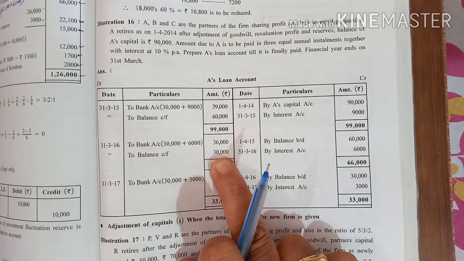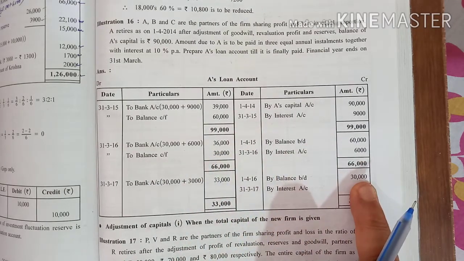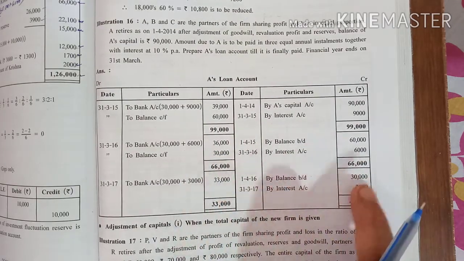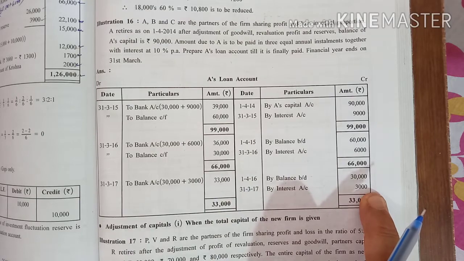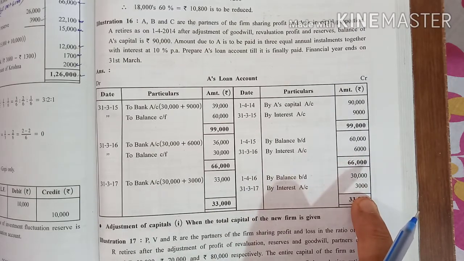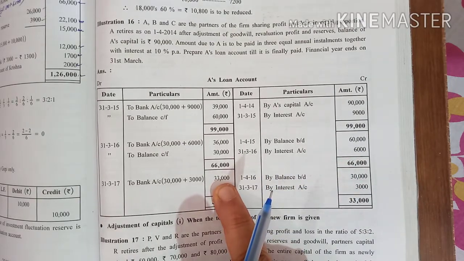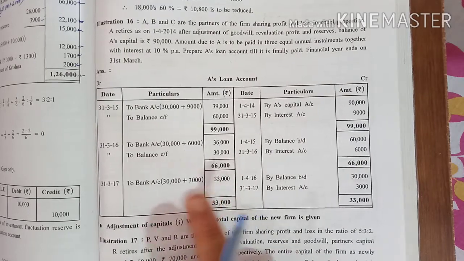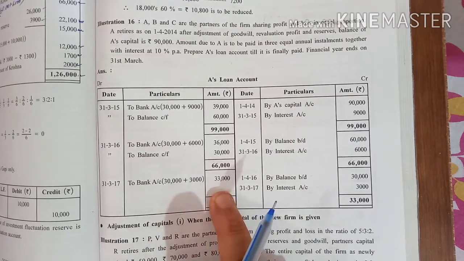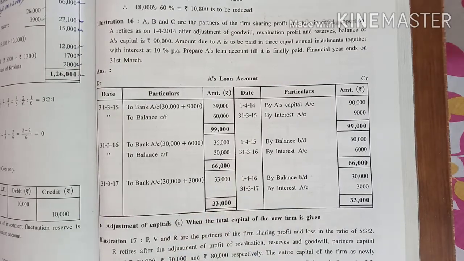Now the 30,000 is again transferred to the third year beginning. This is the second year closing, third year beginning. The balance you transfer. Again 10% of 30,000 is 3,000. So 30 plus 3, 33 you have to pay. After paying 33, after the third year there is no balance.